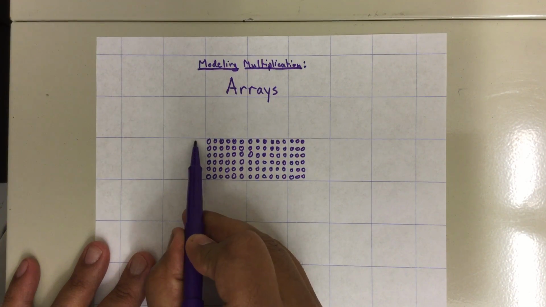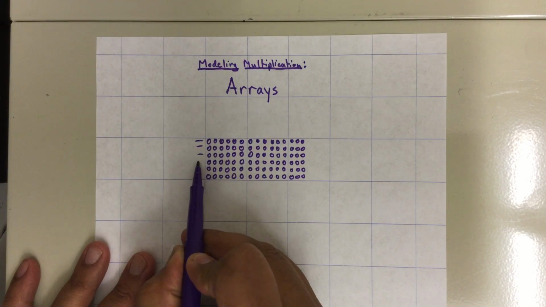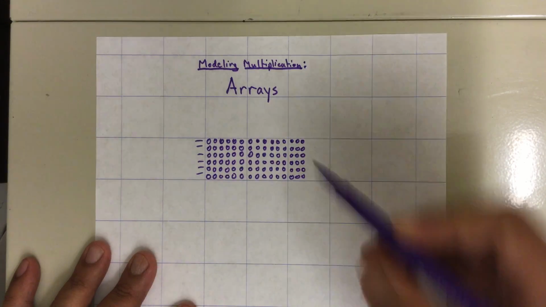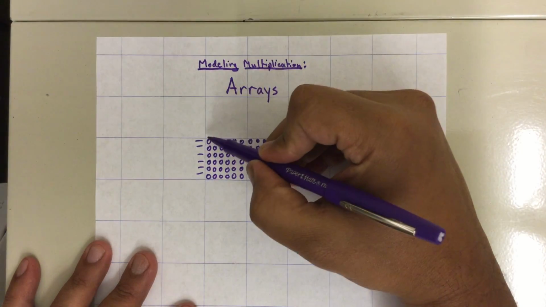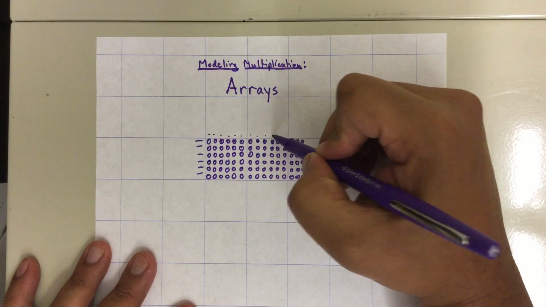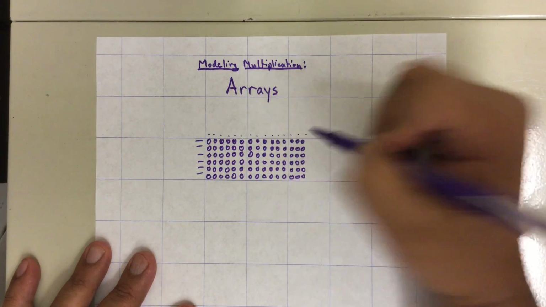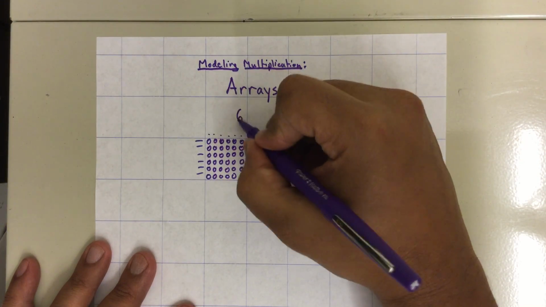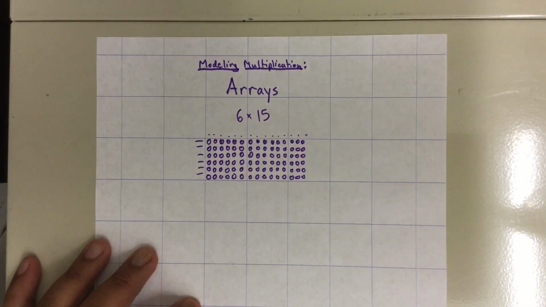We look at how many groups we have. 1, 2, 3, 4, 5, 6. And we look at how many are in each group. 1, 2, 3, 4, 5, 6, 7, 8, 9, 10, 11, 12, 13, 14, 15. Hey, it's our old friend, 6 times 15.